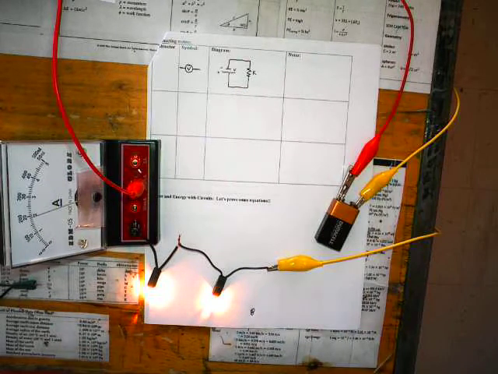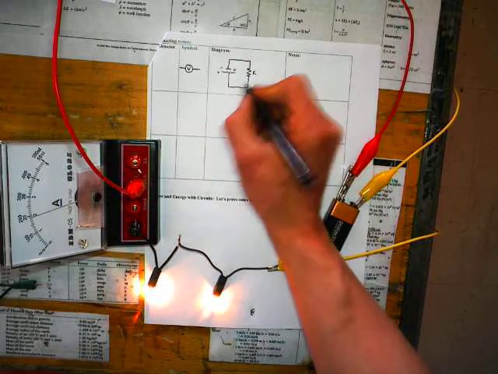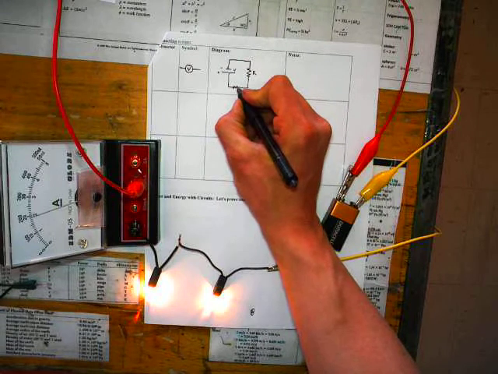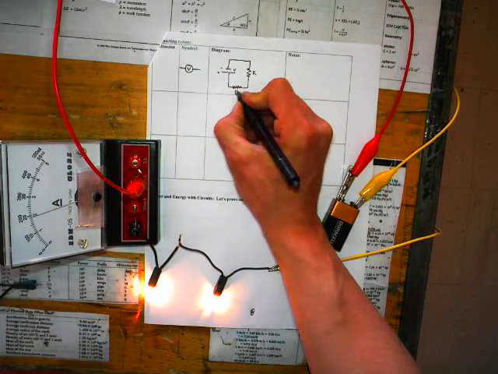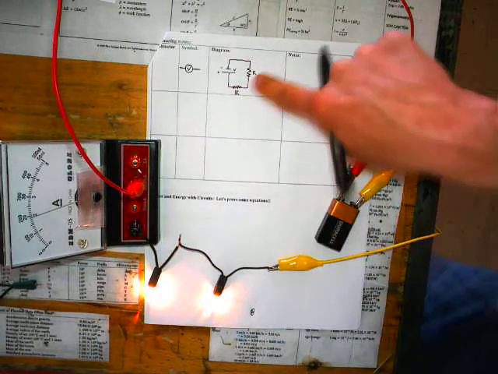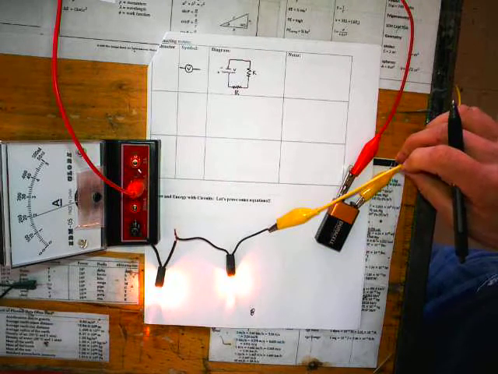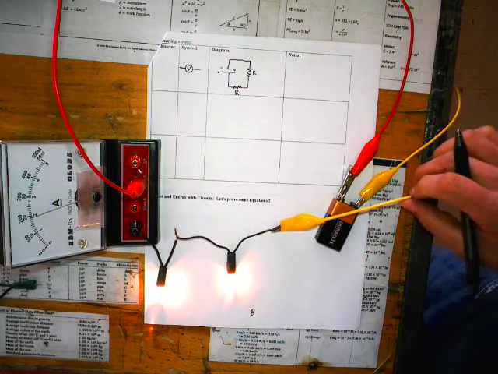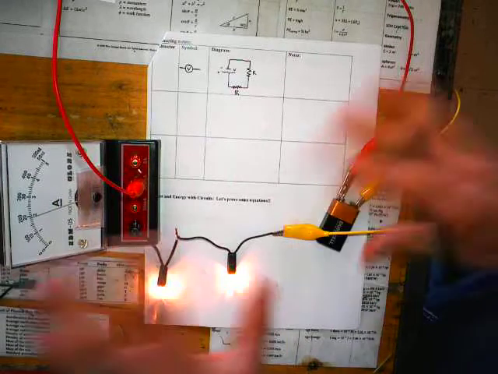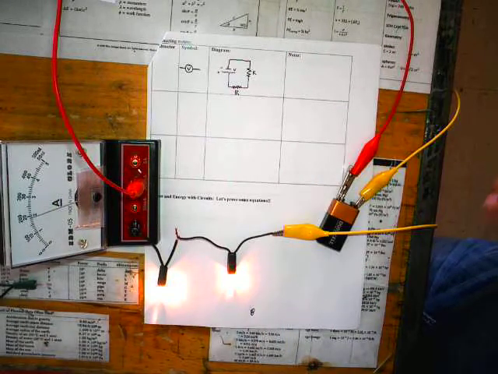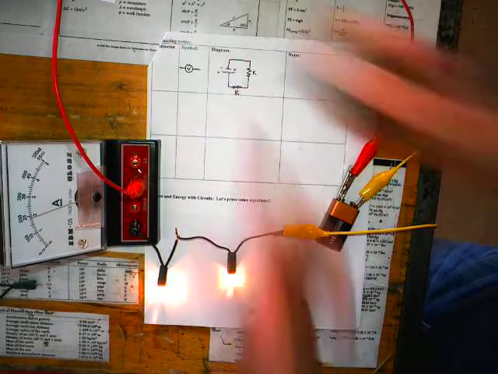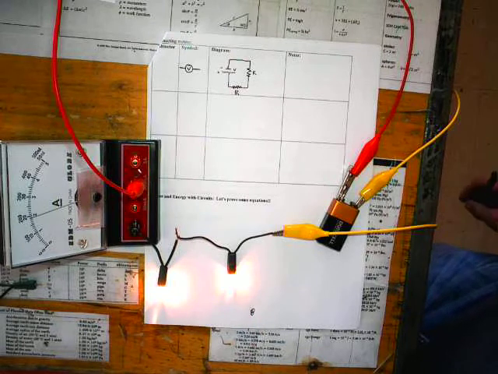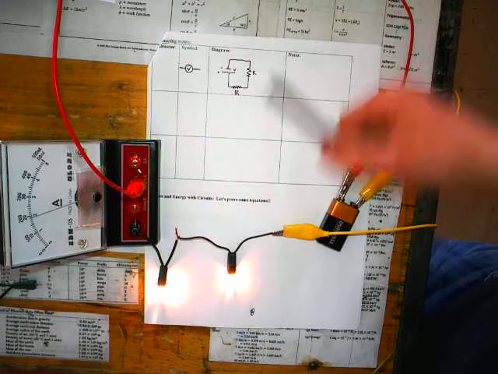Now sometimes we might throw a couple resistors in the circuit. So let's add one right there. And this circuit right here is exactly what I have laid out. Now instead of drawing all of this stuff that I've got, it's way easier to diagram it. So that's what all of these symbols mean.